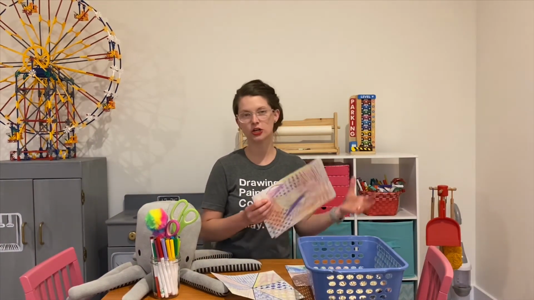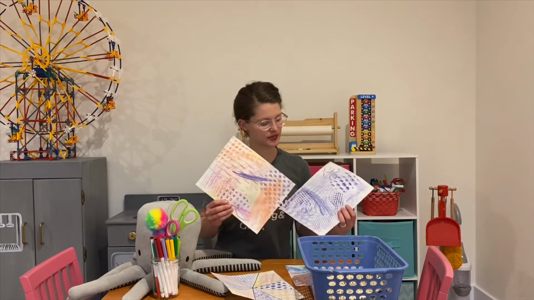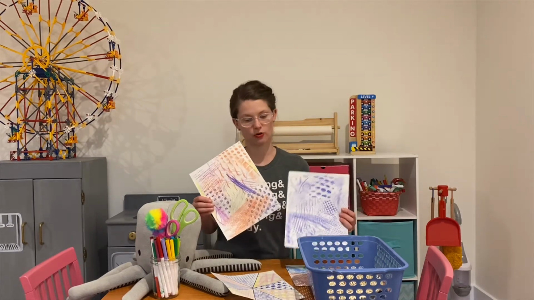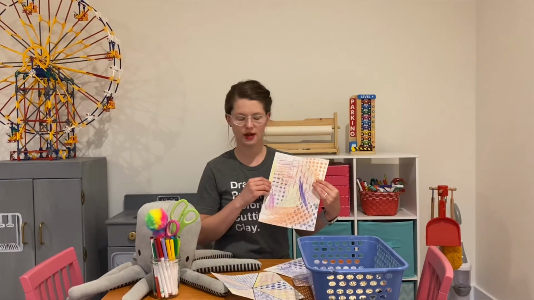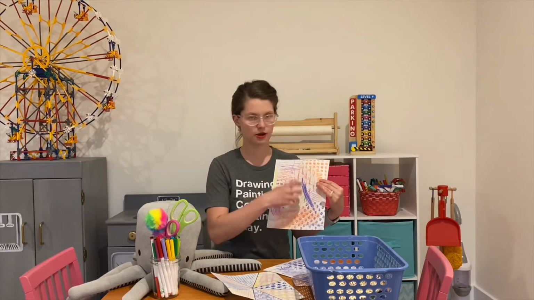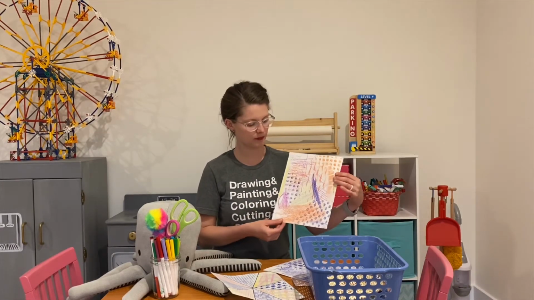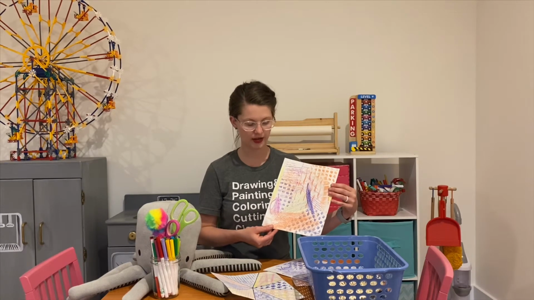And then for my younger artists, Everly did these, and she didn't put sections on her paper. And I really actually enjoy how this turned out with the different colors and the overlapping parts and the different textures that we were able to find.